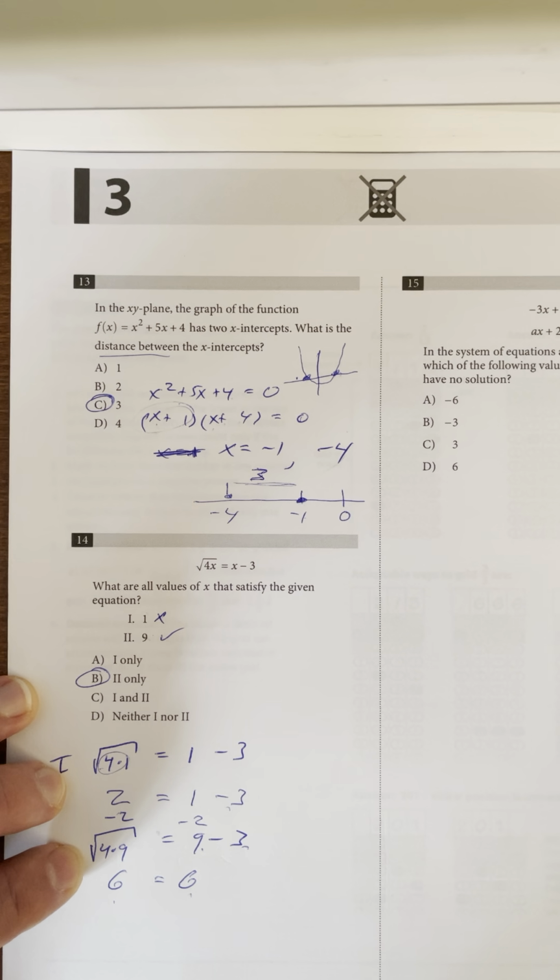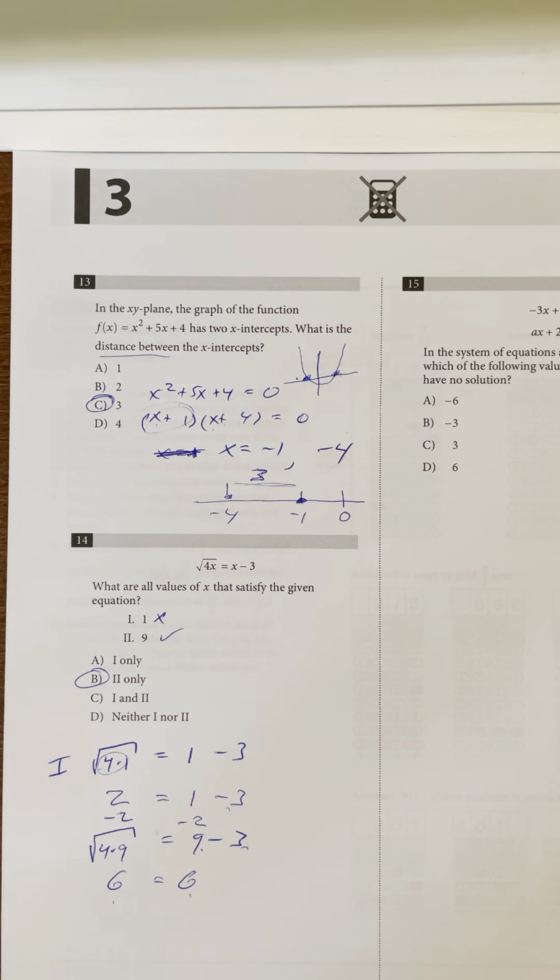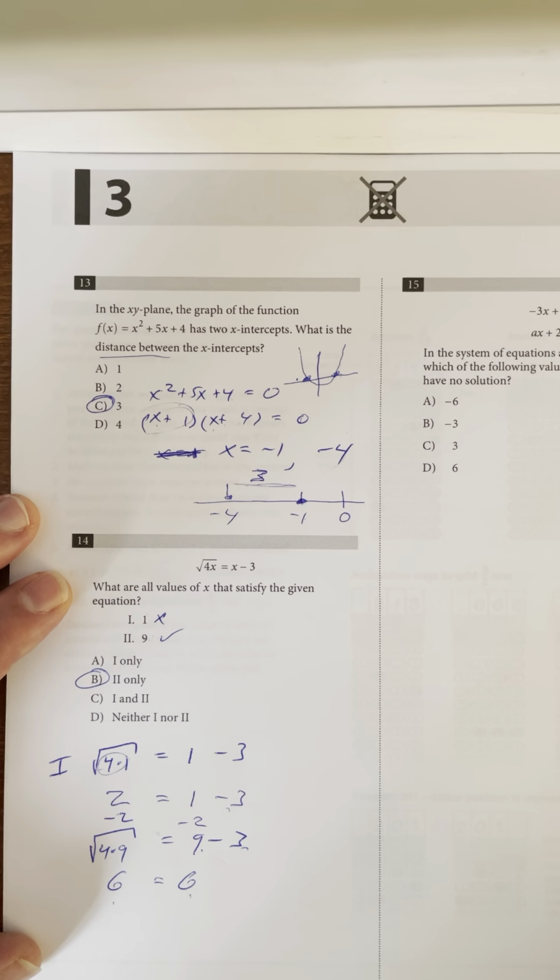Now, honestly, I think if you were to answer C, you could make a pretty good case for that answer. But the correct answer on the key is B. I think it's kind of a confusing question, but I'll leave it at that.